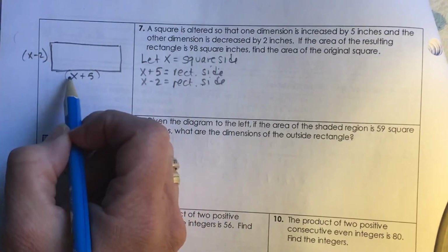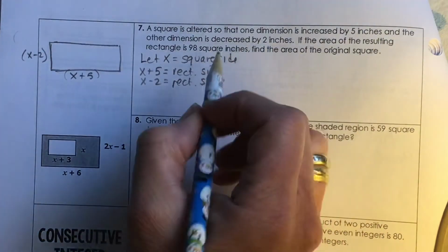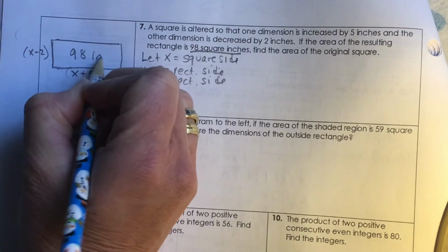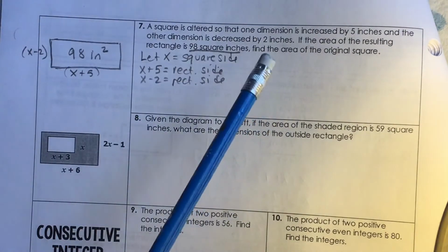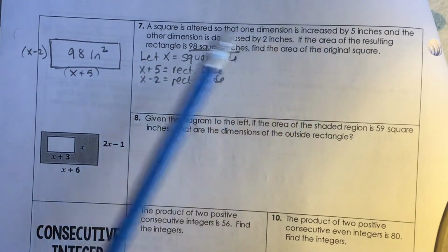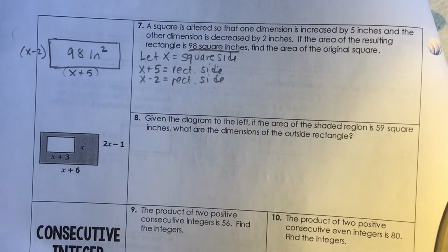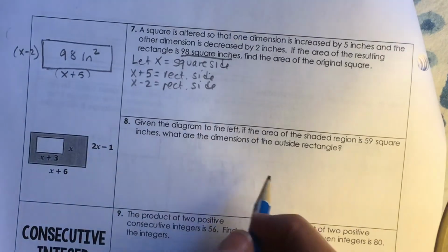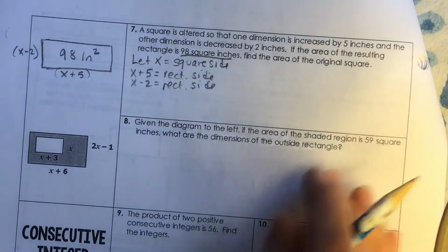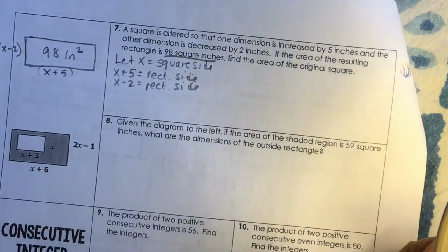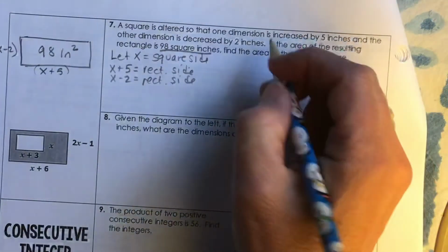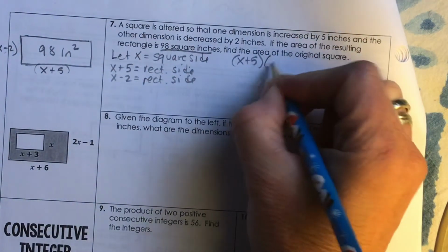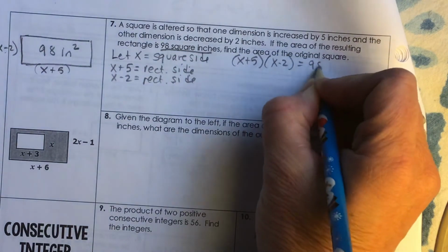And then when I multiply these two together, I'm going to get an area. Let's see, it gives us, the area of the resulting is 98. So I'm going to put 98 inches squared. Okay, and it says find the area of the original square. Oh, that's pretty cool. Okay, so let's go ahead first of all and solve for x. That's our first job. Okay, so if I look at solving for x, well, I have some knowns, so I'm going to start with this. X plus 5 times x minus 2 is equal to 98.